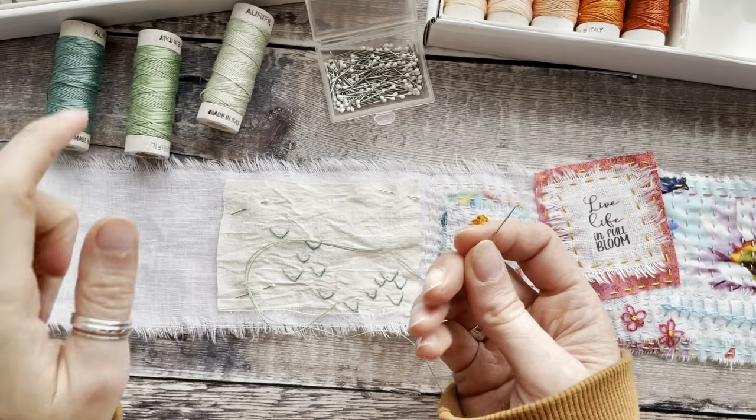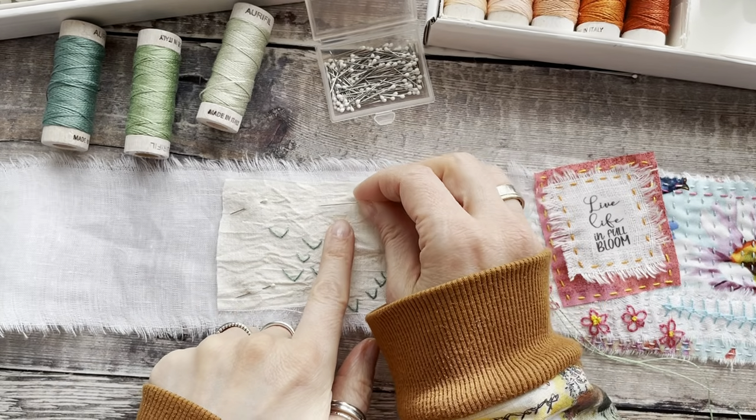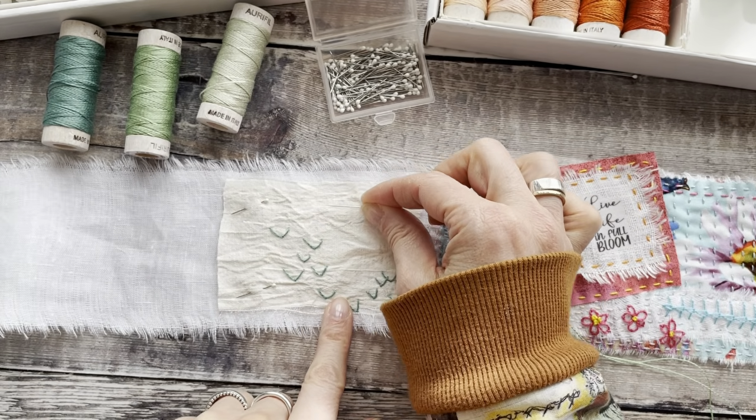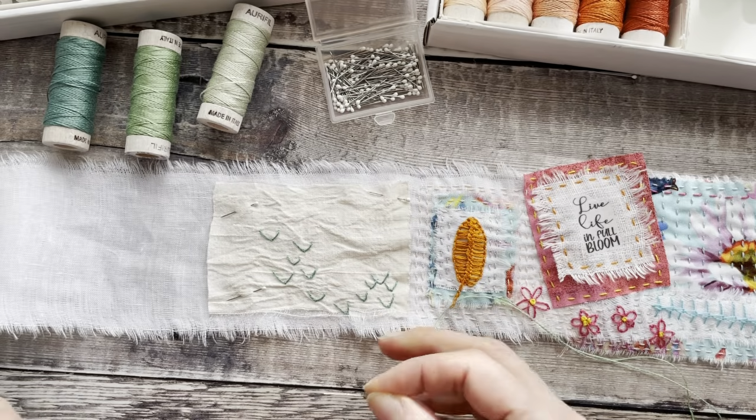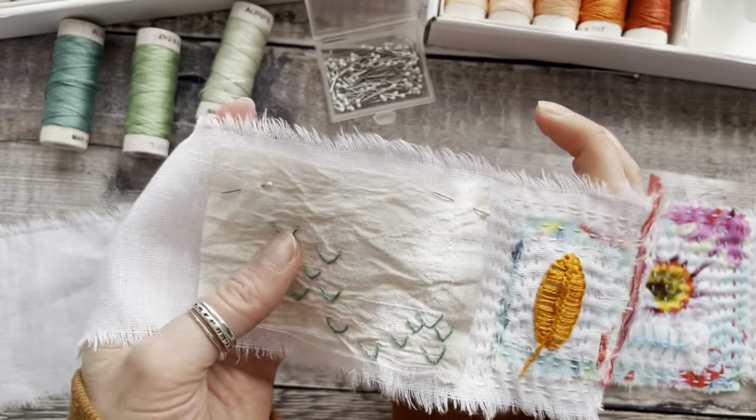I've switched to the middle colour now, and I'm going to start somewhere in the middle and then work my way down and across roughly.